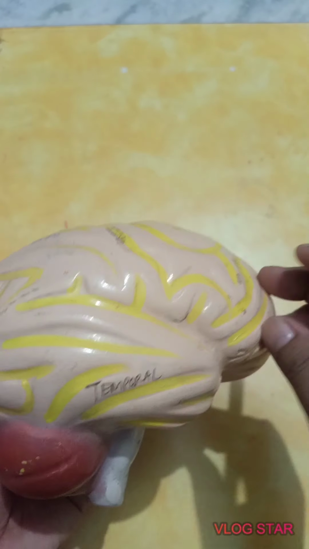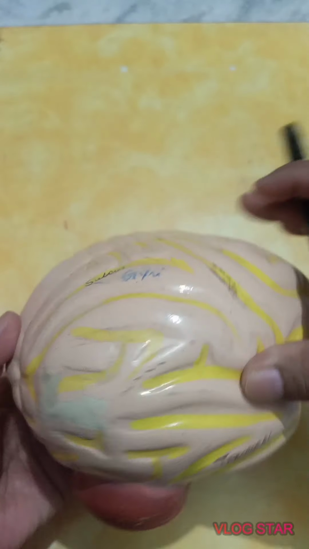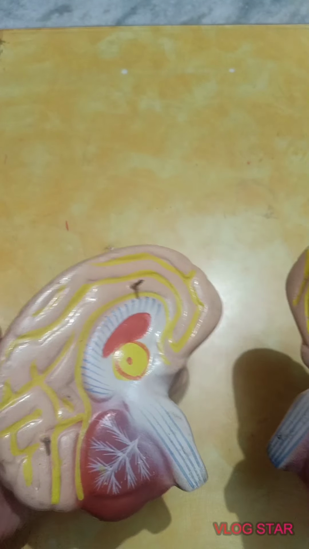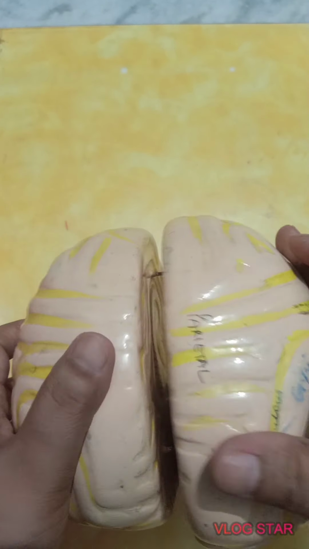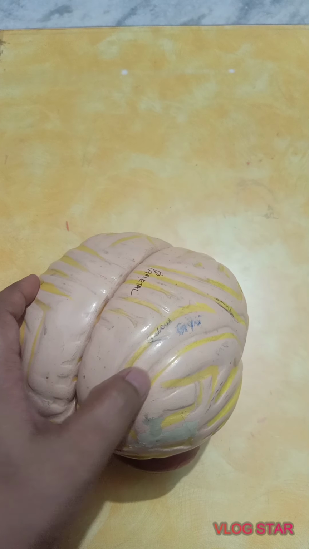I hope you understood. So you can take a look. This is all forebrain, this is the hindbrain at the end, and in between these two, internally, you can see the midbrain and all the parts. I hope you have understood with the help of this model, and definitely this model must have helped you. So thank you.